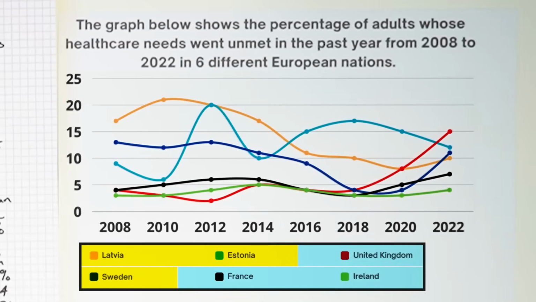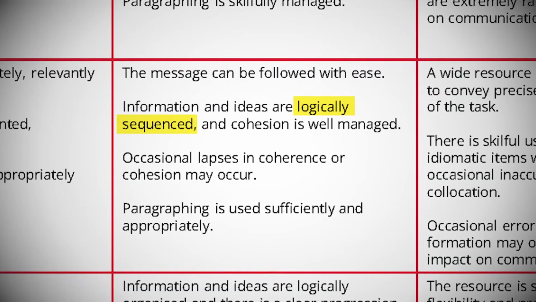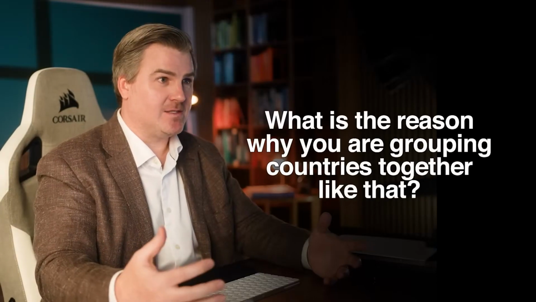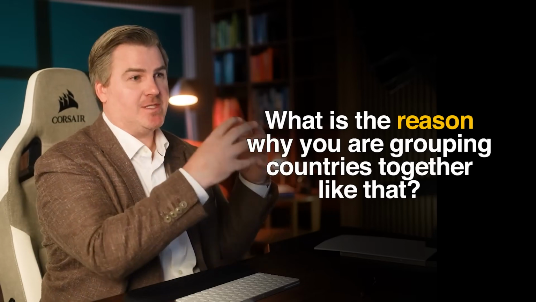So let's just organize it in that way. Again, that's not really accurate or appropriate. Remember, the marking criteria talks about arranging and organizing information logically. You know, when you say the word logic, students just look at you and go blank. A better way to think about logic is reason. So what is the reason why you are grouping countries together like that?